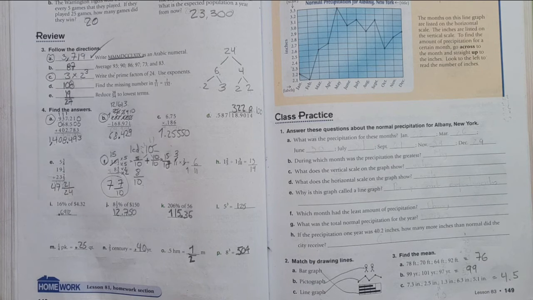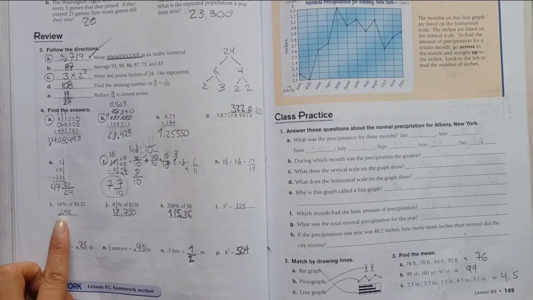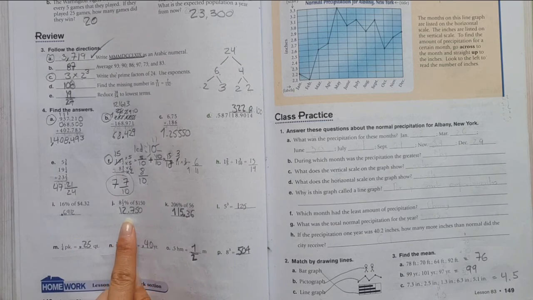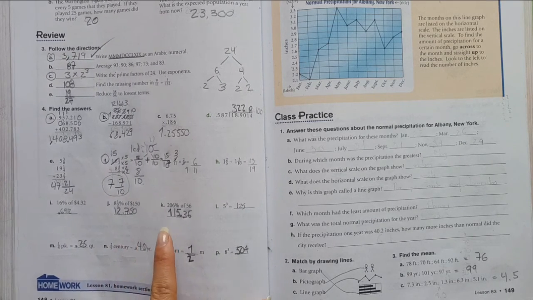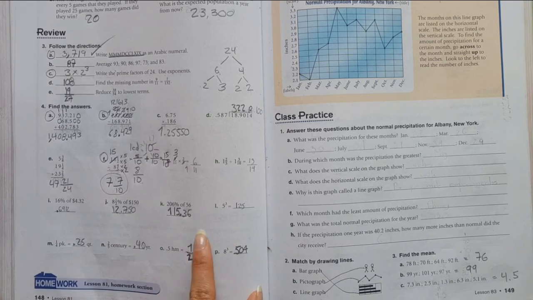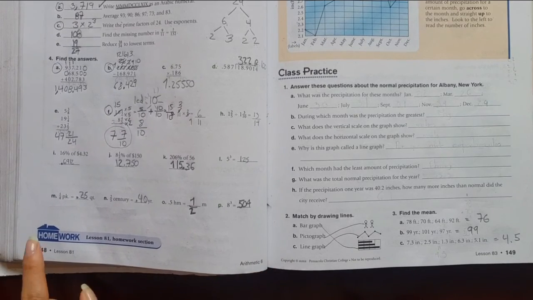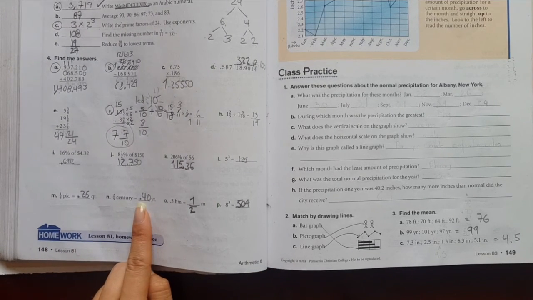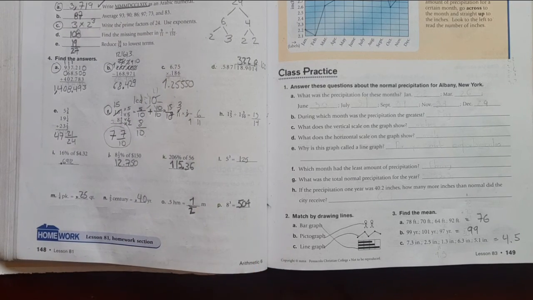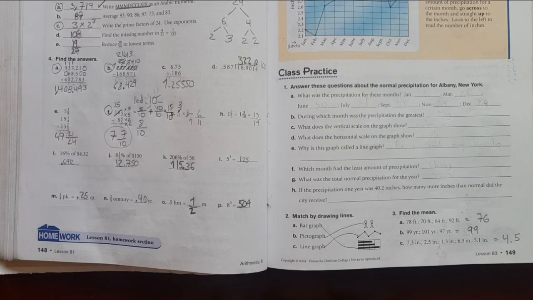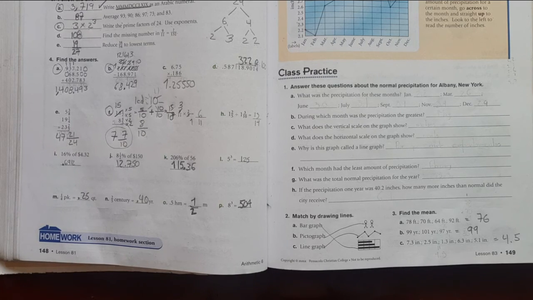Yes? Here is 0.6912, 12.750, 115.36, 125, 0.25, 0.40, 1 over 2, and 504. Right, guys? Very good. Did you finish?